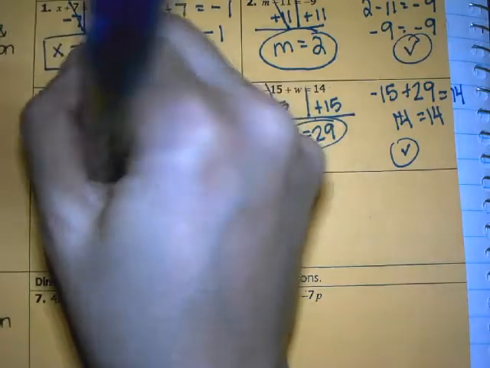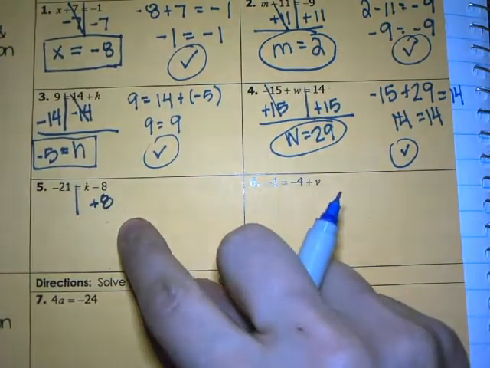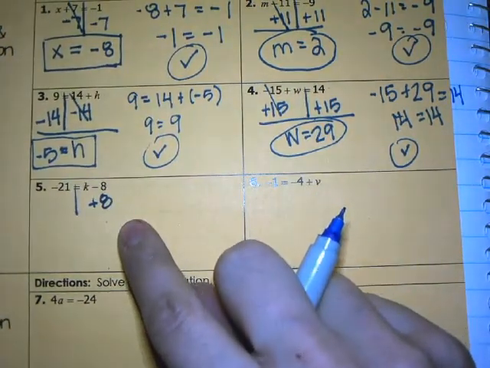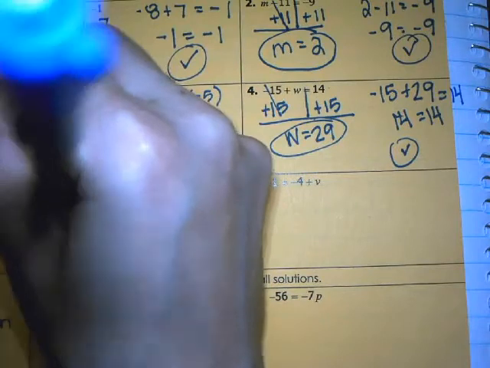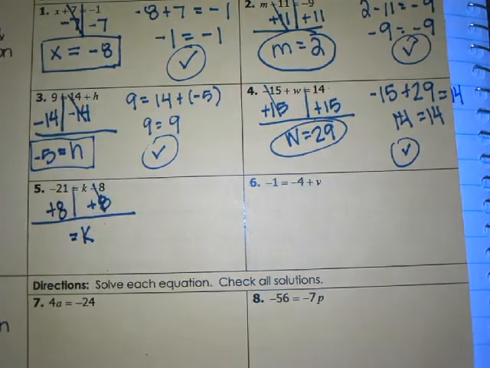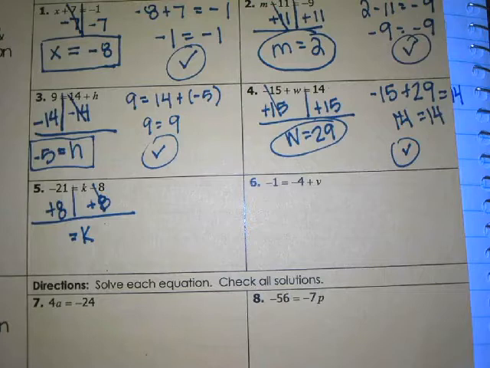I'm going to add 8 because I have a minus 8. I need to add 8 because a negative 8 plus 8 is 0. So those will go away. I'm left with K equals, and I'm adding 8 to both sides. Whatever you do to one side, you have to do to the other side. And then you just got to remember your integer rules. Negative 21 plus 8 is what? Negative 13.